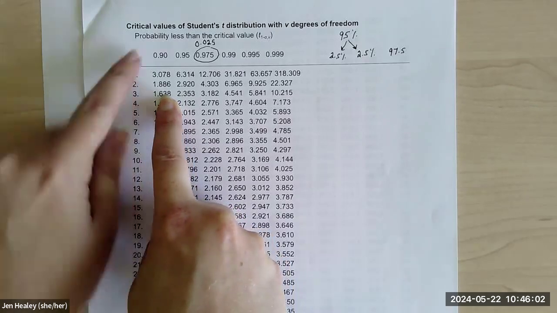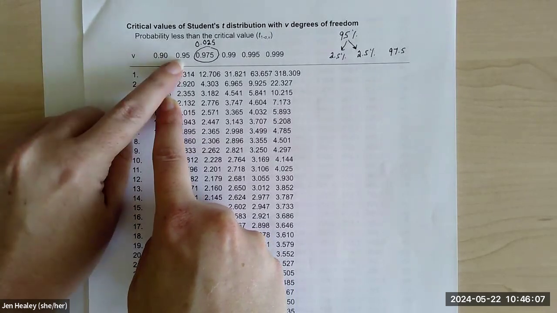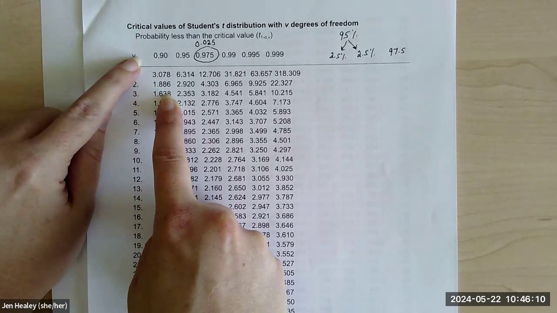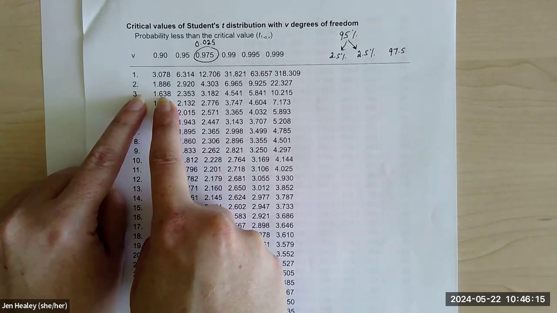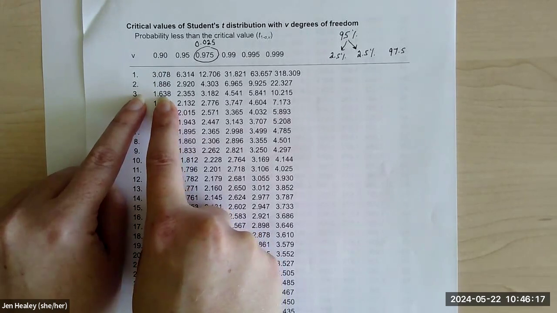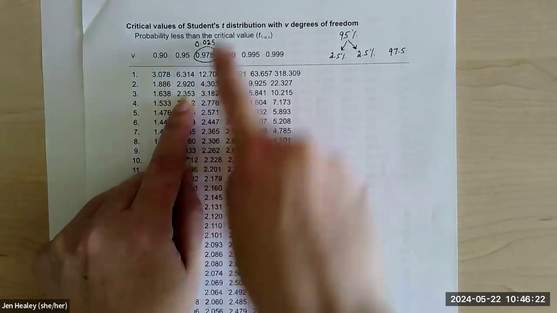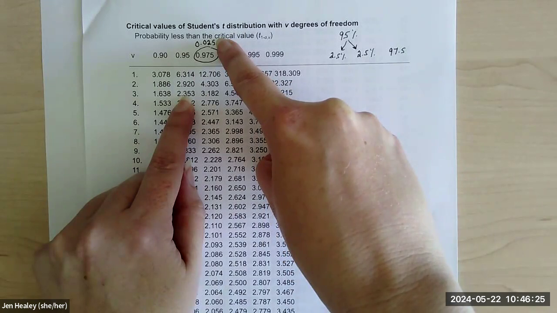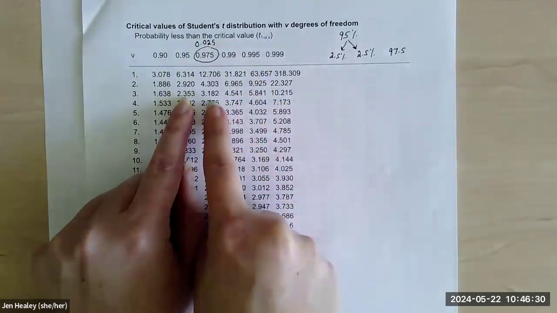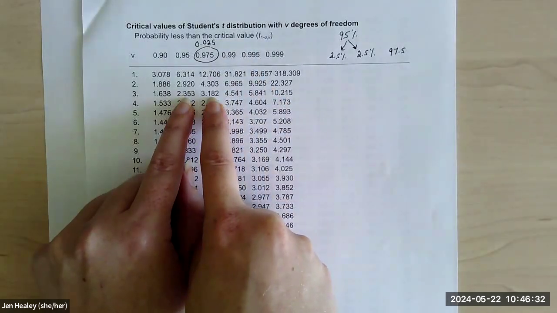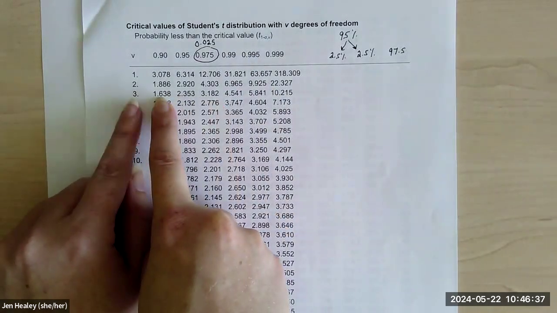So that means it's beyond some number that's hanging off the table. Instead of 0.95, if we're going this way, it'd be like 0.85. If the number I got was between these 2 numbers, then I would be talking about something between a 95% confidence interval and a 90% confidence interval, if it fell between 2.353 and 3.182. But our number is actually off the table over this way.